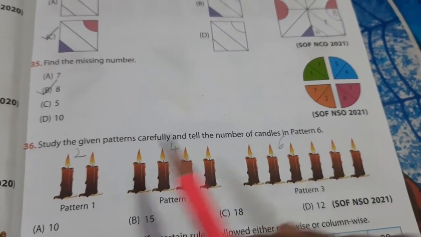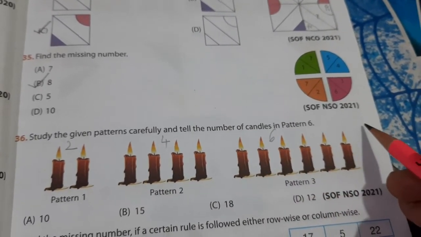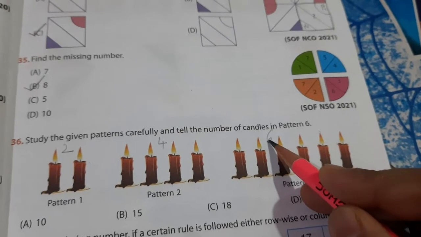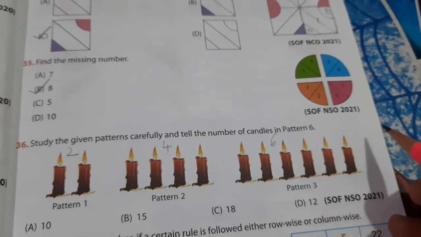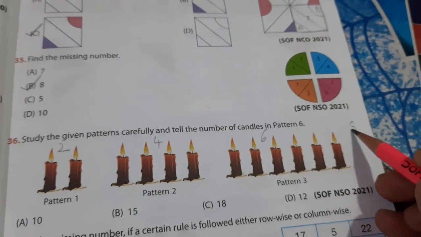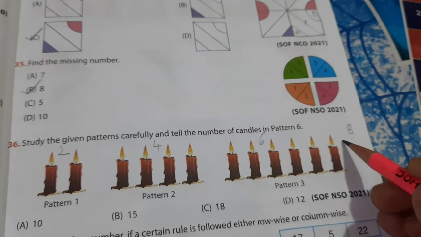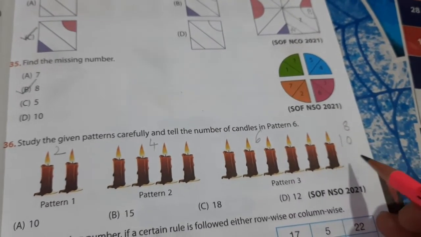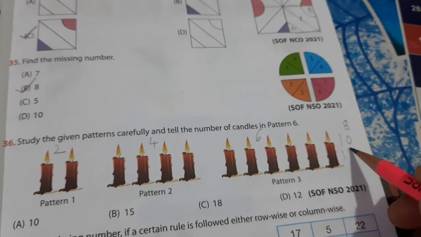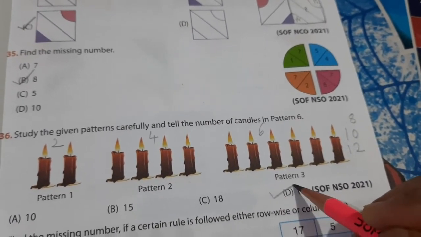So this is jump by 2 numbers, and hence my pattern 4 will have plus 2, which is going to be 6 plus 2, 8. Pattern 4 is going to have 8. Pattern 5 will have plus 2, which is going to be 10. And pattern 6 will have plus 2, which is going to be 12, and which is nothing but option D.